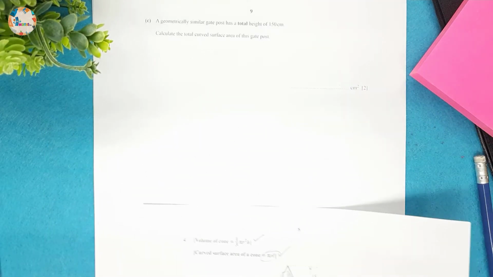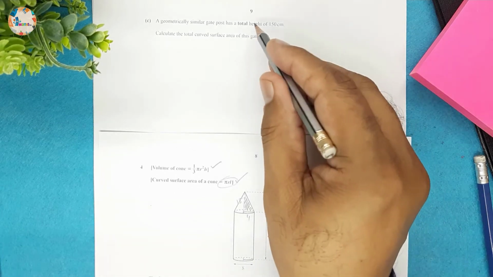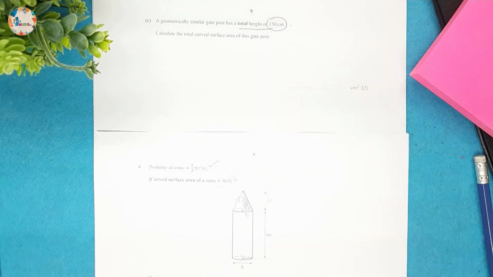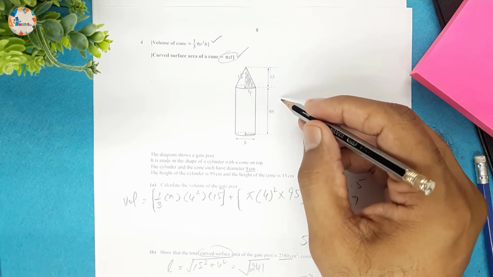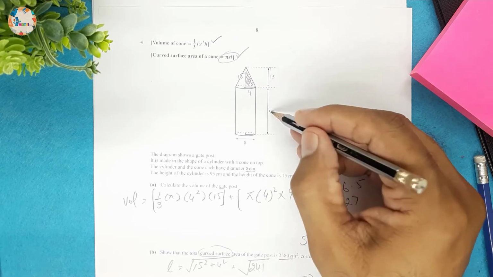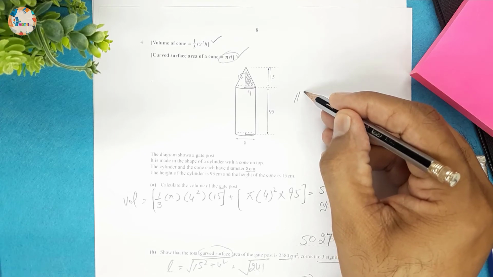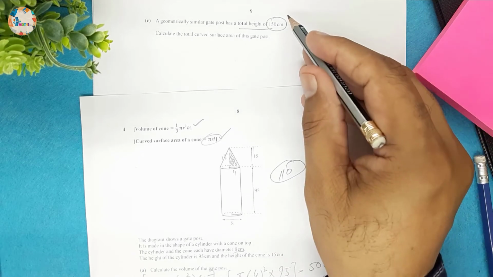Hopefully you understood this. A geometrically similar gate post has a total height of 150. So in this case, total height is 95 plus 20, so this is 110 basically. So this is 110 and this one is 150.